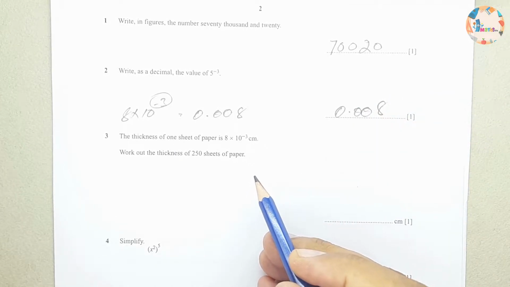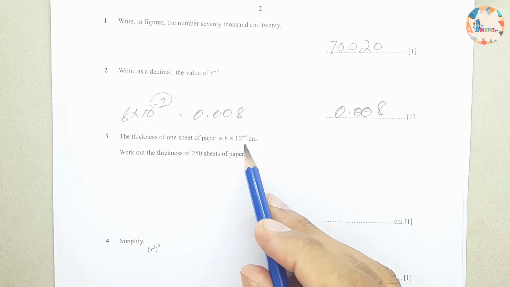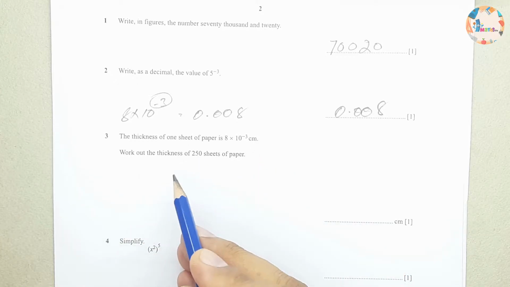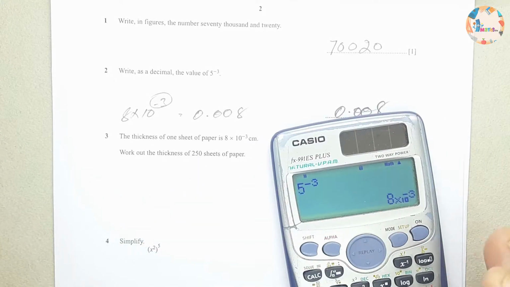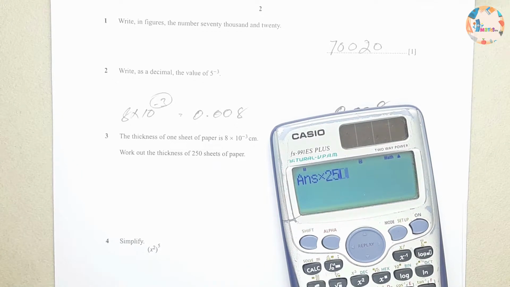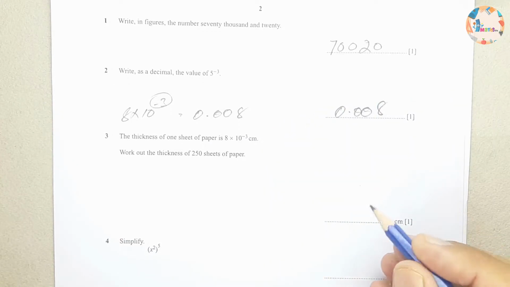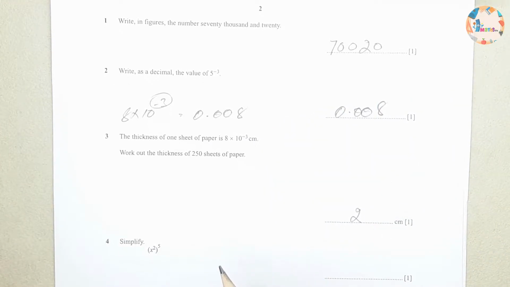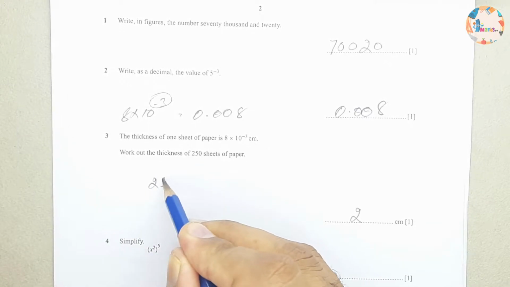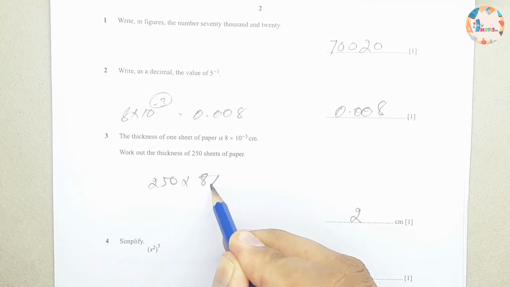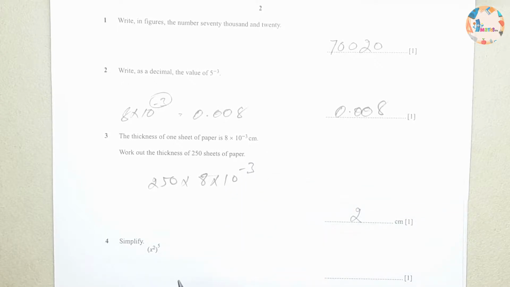The thickness of one sheet of paper is 8 into 10 to the power -3. Work out the thickness of 250 sheets. So this number will be multiplied by 250 and the answer will be in centimeters. We can even write here 250 into 8 into 10 raised to the power -3.